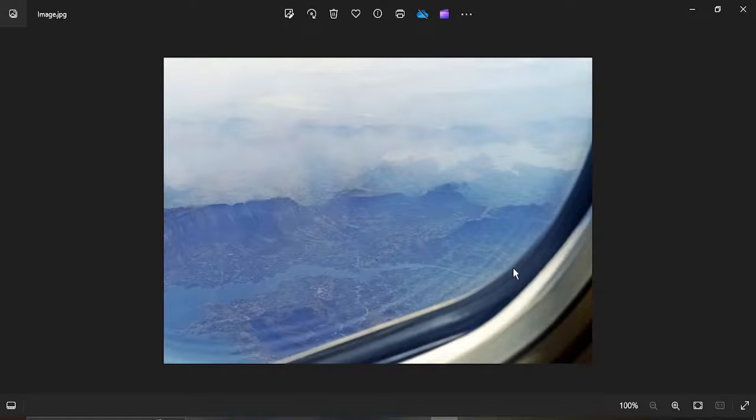In this video I'm going to show you how we can convert a JPG image into a PDF file. So here I have a JPG image whose name is image.jpg and I want to create a PDF out of it. So what steps do we need to follow is discussed in this video.